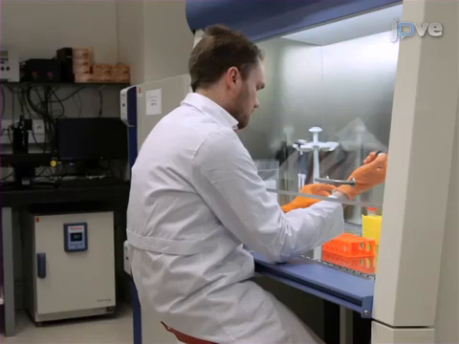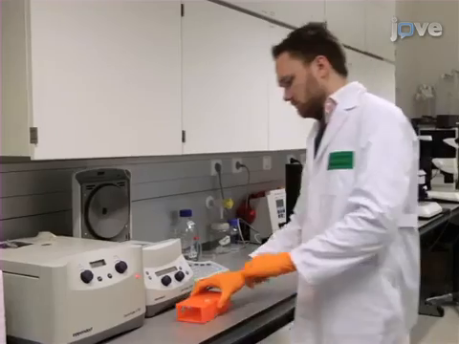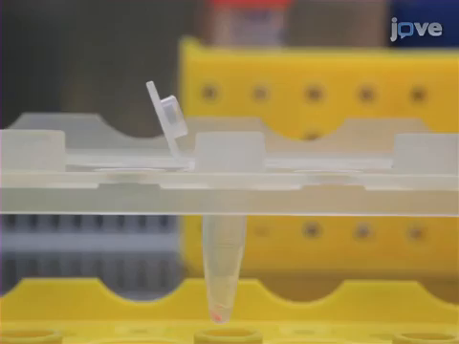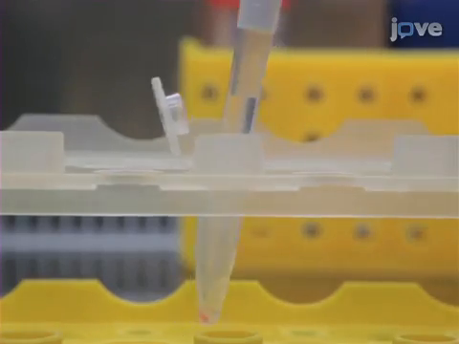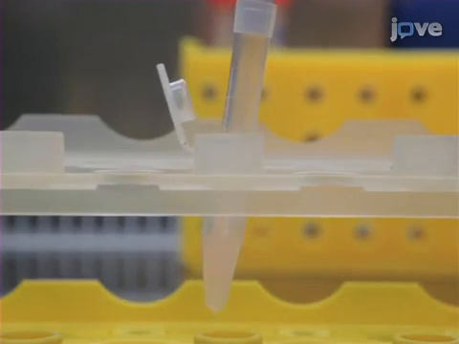The following day, centrifuge 1 milliliter of the culture at 12,000 Gs for 1 minute and use 1 milliliter of sterile PBS with 0.3% volume per volume Tween 80 to wash the pellet 3 times.